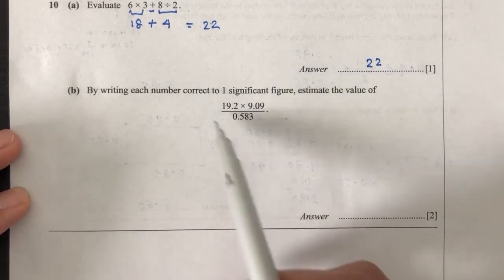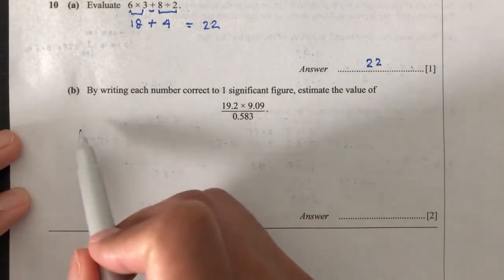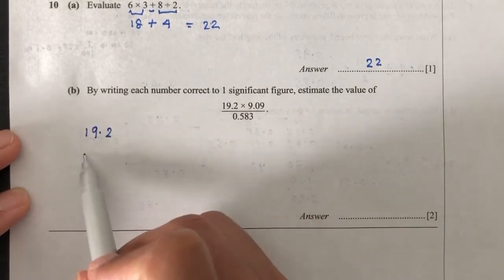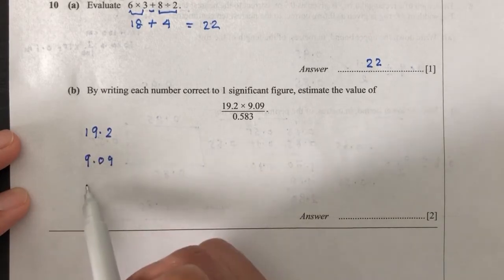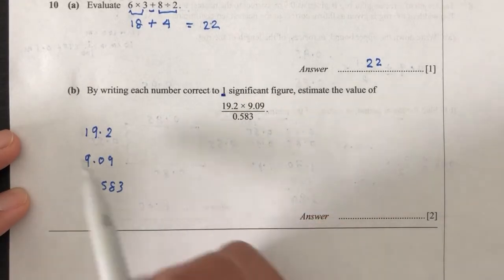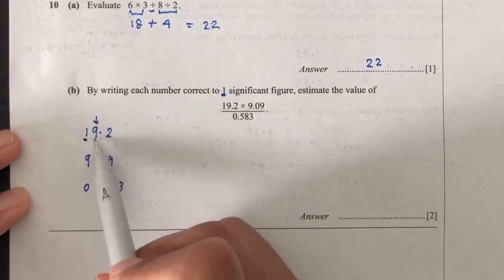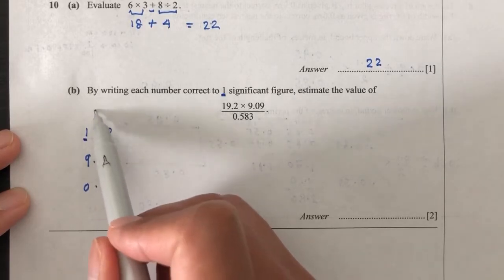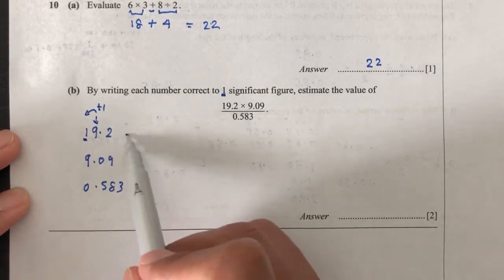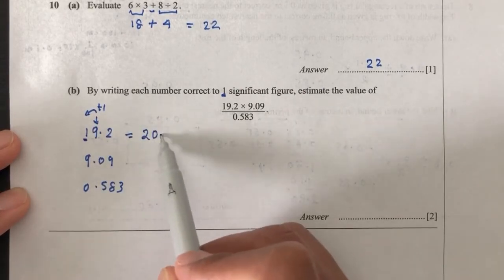So how do you write these numbers correct to one significant figure? Here we have three numbers: 192, 91 over 9.05, 8.3. To one significant figure, we leave the first one alone. We ask ourselves if this number is bigger or equal to 5. If the answer is yes, we add 1 to the first number. So 1 plus 1 is 2, and then we convert the rest to 0.